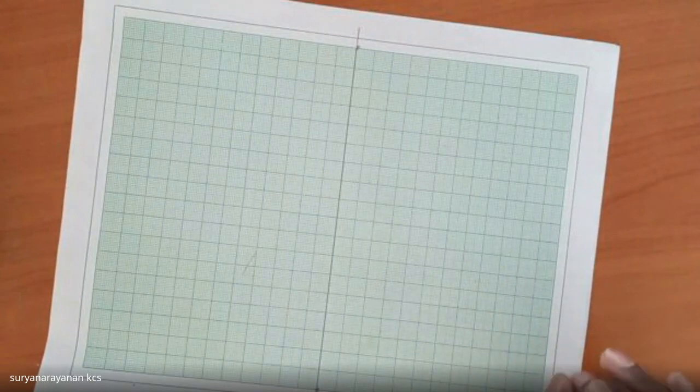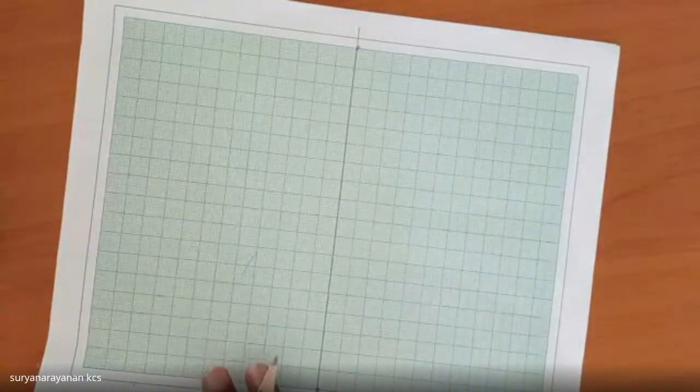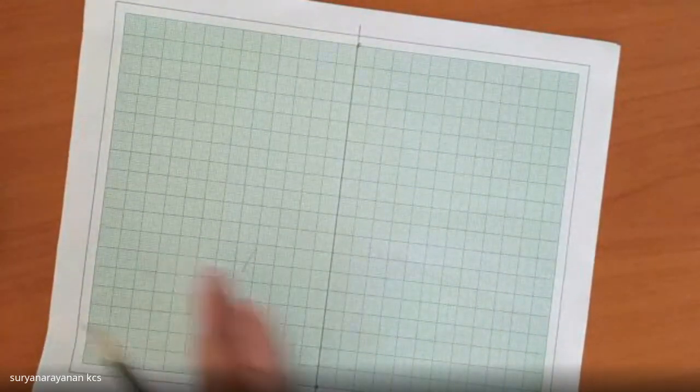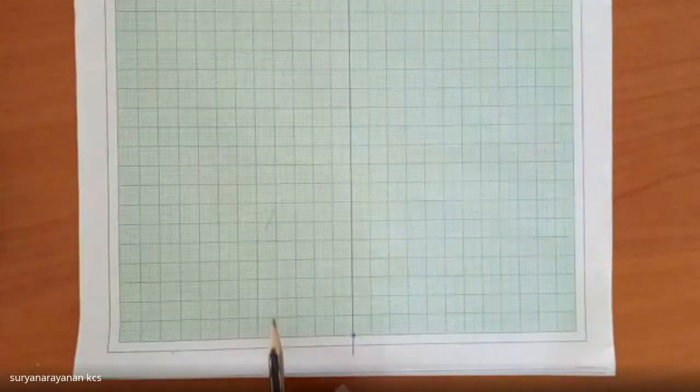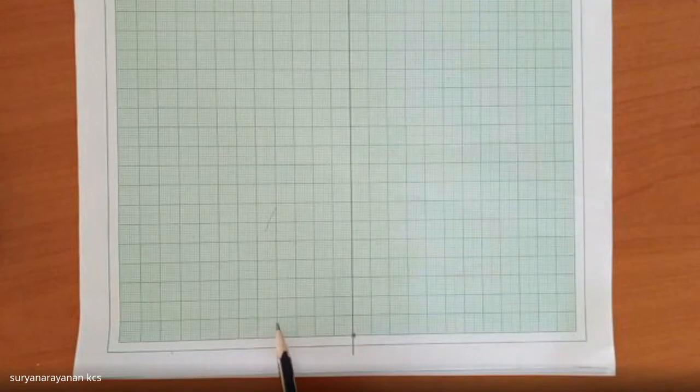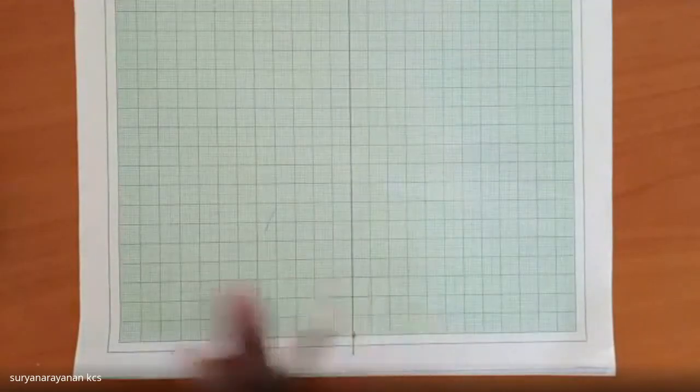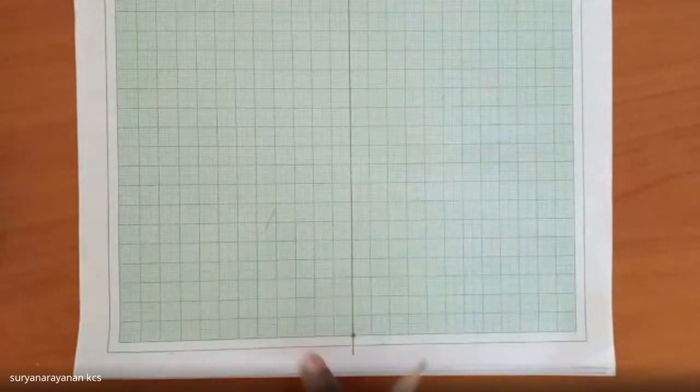Okay, just measure up and down equal squares, small squares. See here, small squares. I have 22, sir. 22 means 11 and 11. At 11 centimeters.